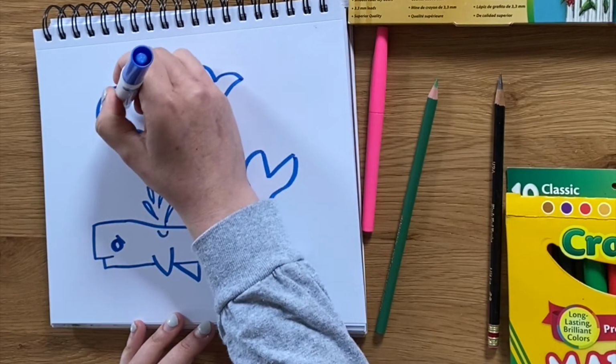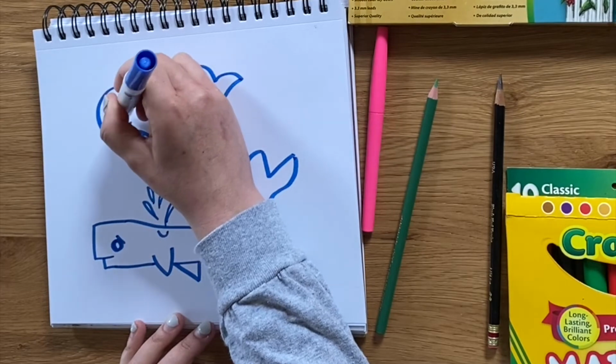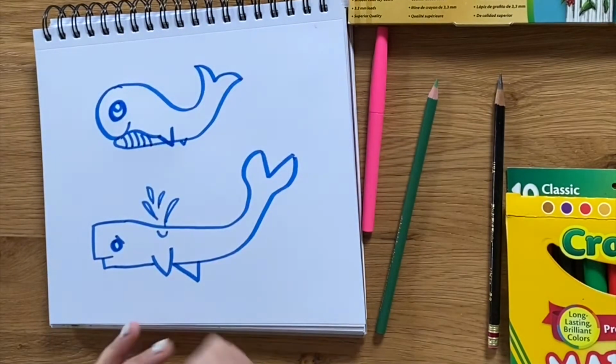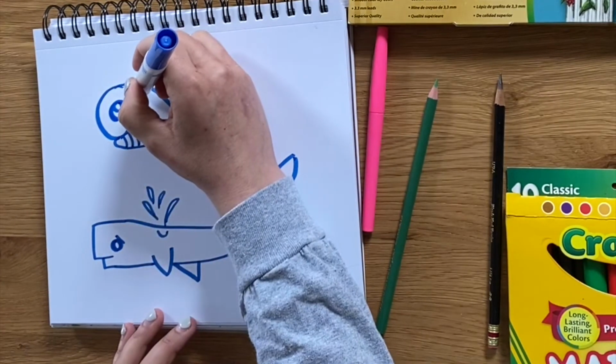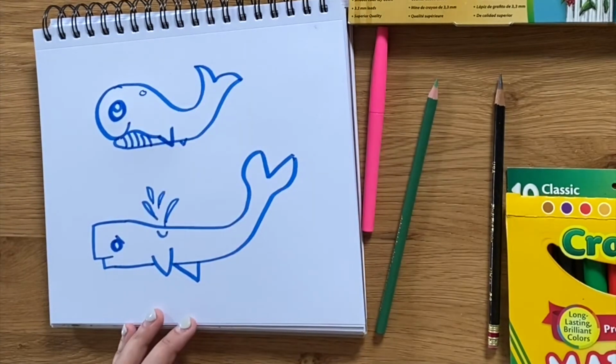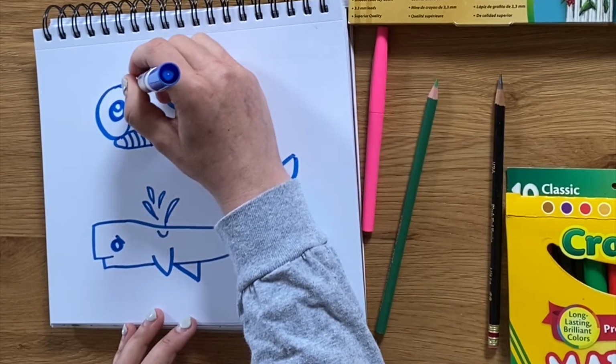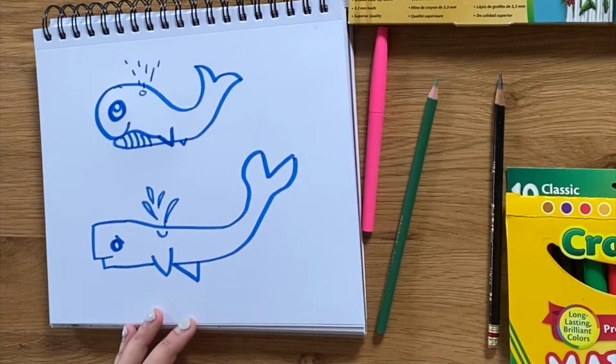And then we can go ahead and draw an eye. You can make the eye big, you can make it small, it's up to you. And then we need to make a blowhole. So I can draw a letter C, or this time I'll draw a circle. I can make some lines coming out to show it's blowing some water out to breathe.